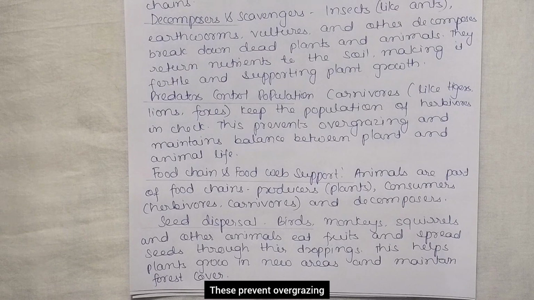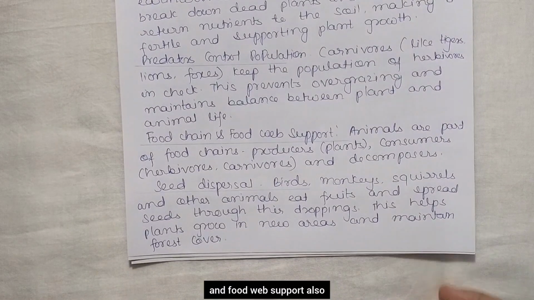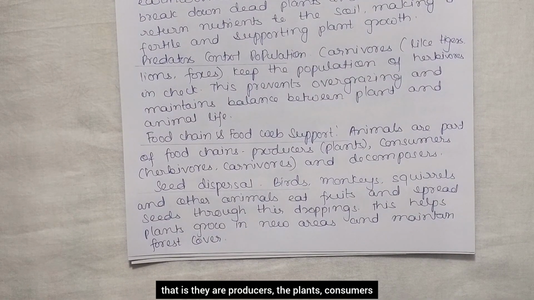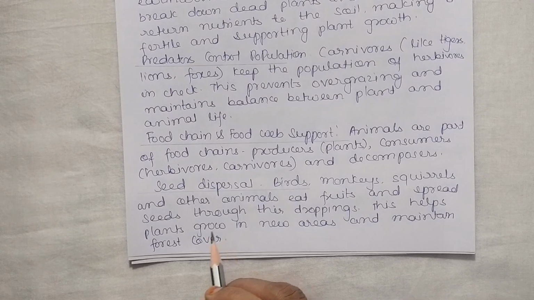These prevent overgrazing and maintain balance between the plant and animal life. Then food chain and food web support also. Animals are part of food chains, that is, they are producers, the plants, consumers, herbivores and carnivores, and decomposers. So in this way also they help in maintaining the balance in the ecosystem.